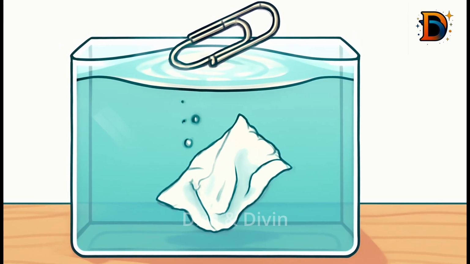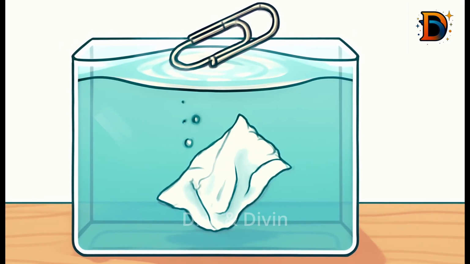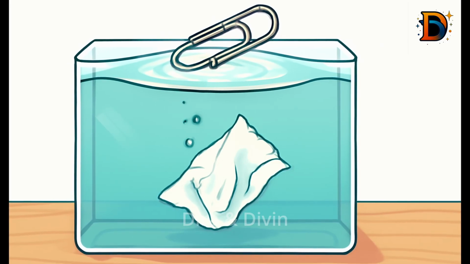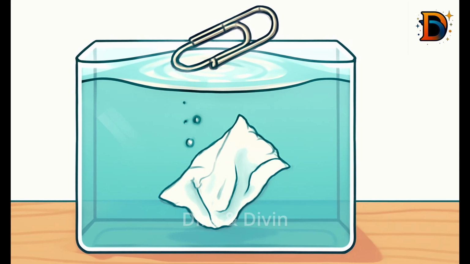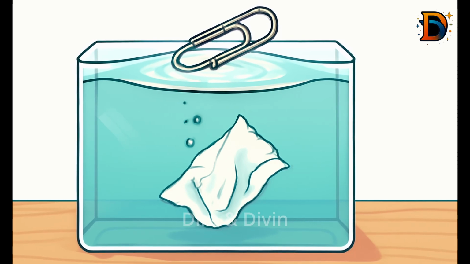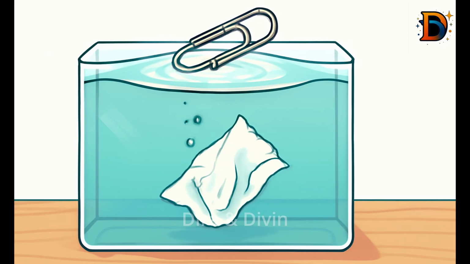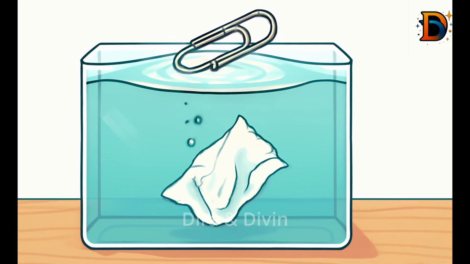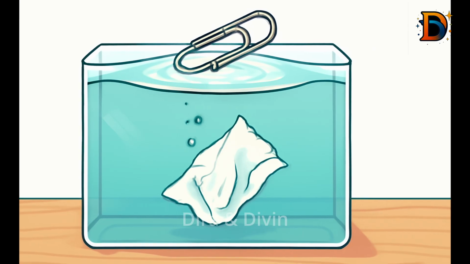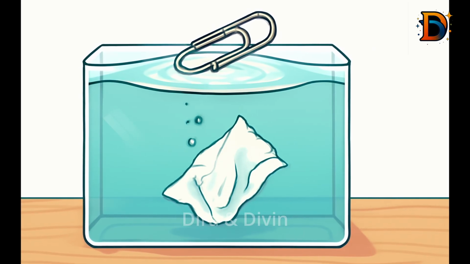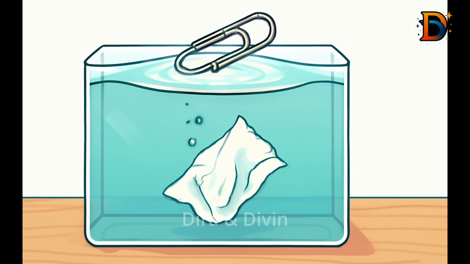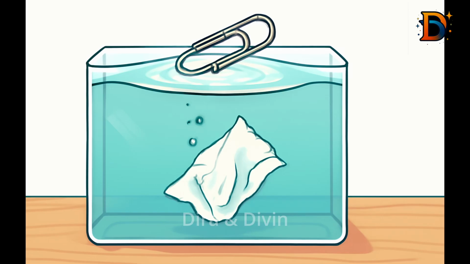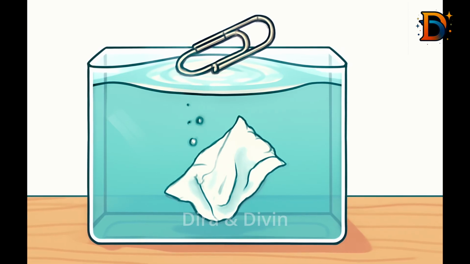Why does this happen? Water has an invisible stretchy film on its surface. This is called surface tension. The paper clip is very light, so the film holds it up even though paper clips are made of metal. The tissue only helps you set the paper clip softly on the water. Once the tissue goes under, the paper clip is left resting on the water's skin.